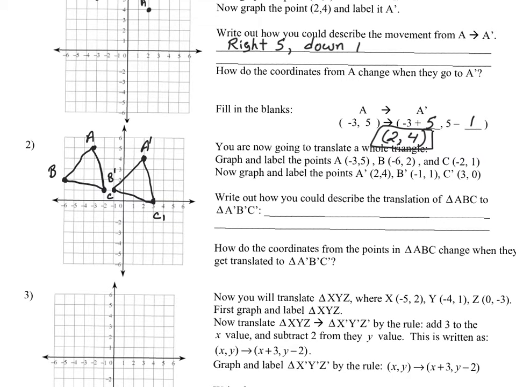Now, what I like to do, in order to distinguish even more between the original shape and the translation, I like to shade in one of the two. And it really doesn't matter which one. Well, let's call that our original shape. Okay, you don't have to shade the whole thing in, just enough.